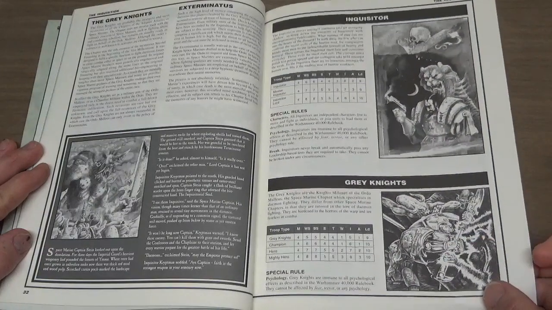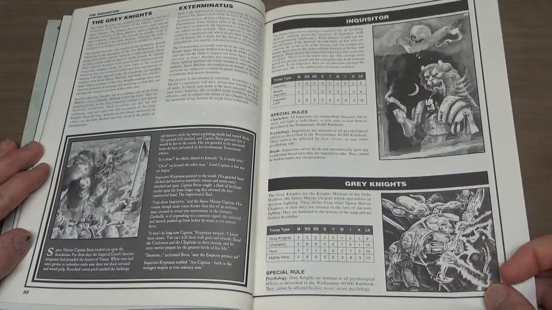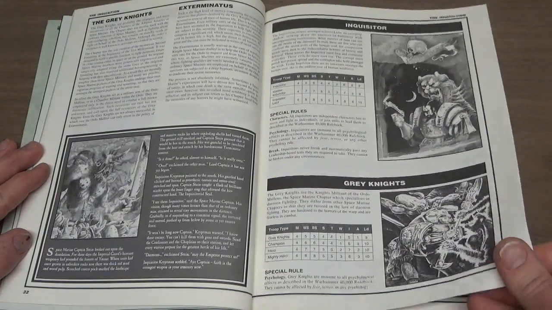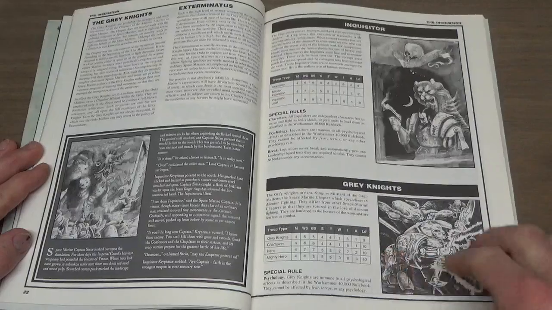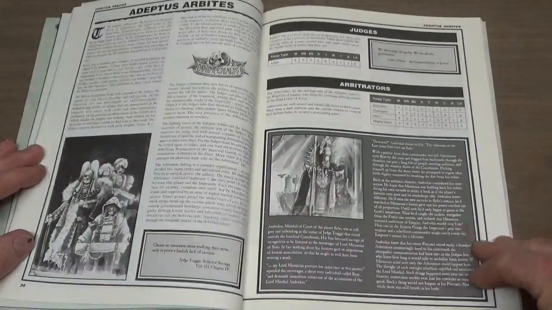So you got your Grey Knight Terminator fighting off some bloodletters. This one's getting electrified by touching his force weapon, which is pretty neat. Whereas this one's about to stab him in the back. Coolness. We got the Arbites.